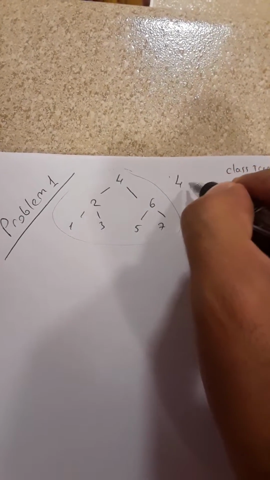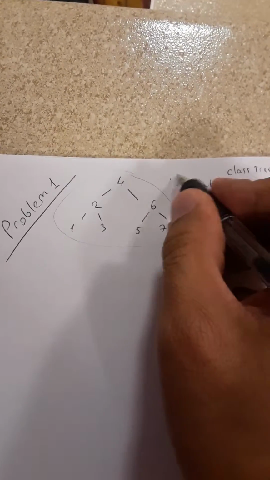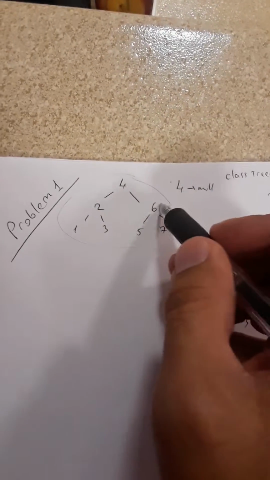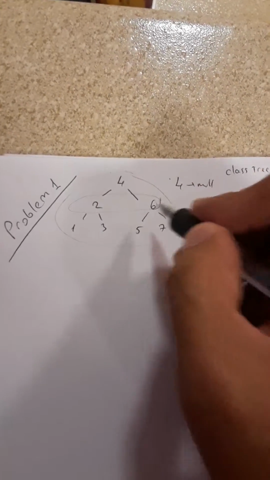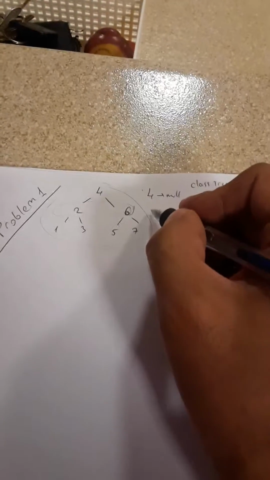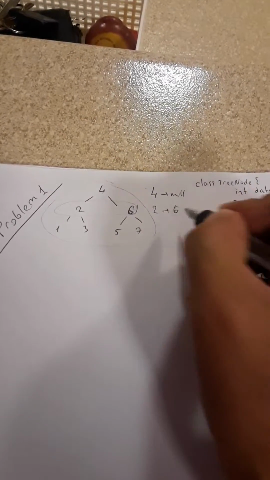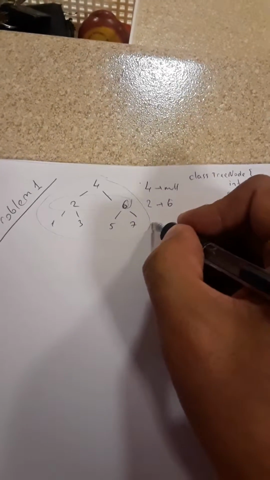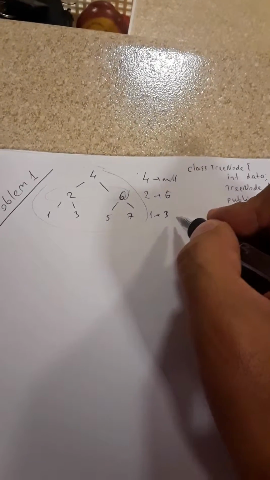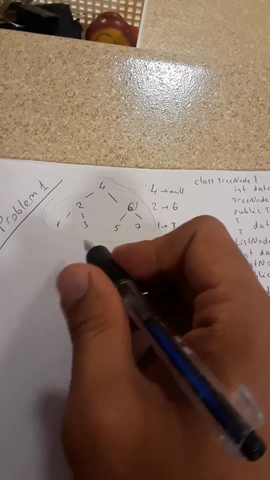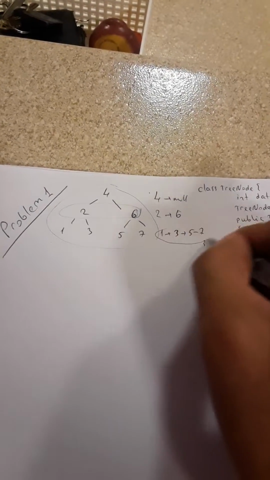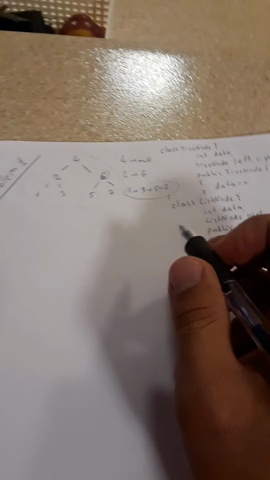For example, we're given this binary tree and we need to create 3 linked lists. The first one is 4, with 1 node, because the root is just 1 node. The second linked list will be from the next row of the binary tree, so it will be 2 and 6, and the third linked list will be just the linked list of all nodes from the bottom of the tree. So this one will be the third linked list.